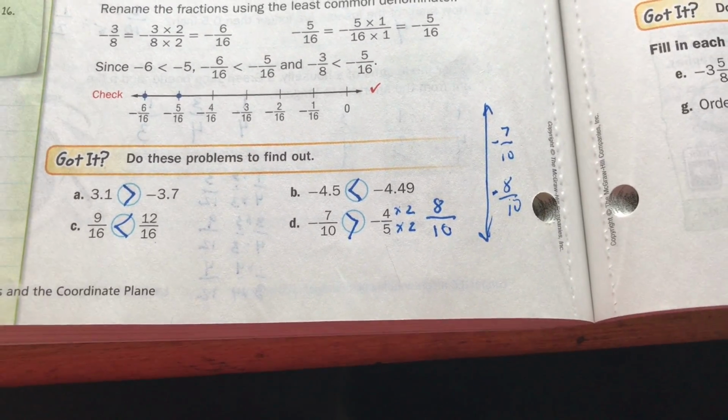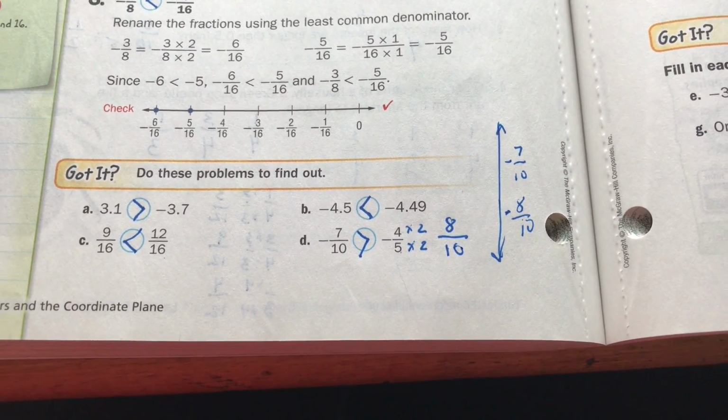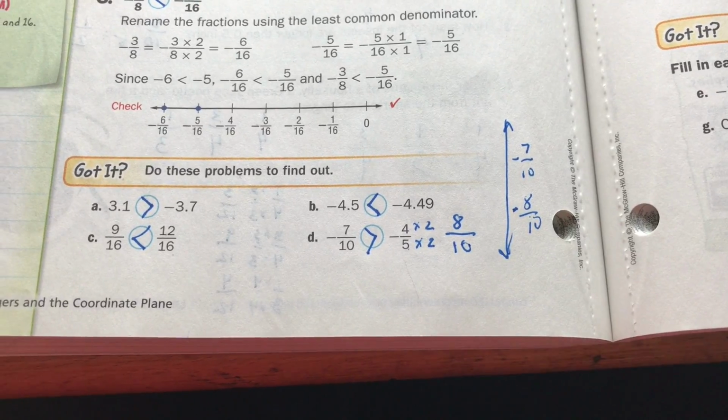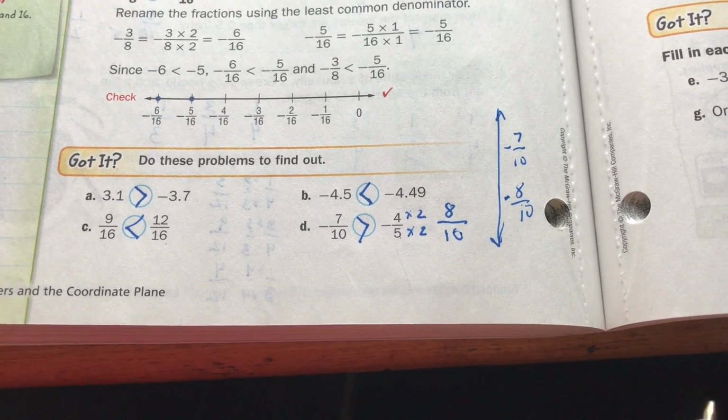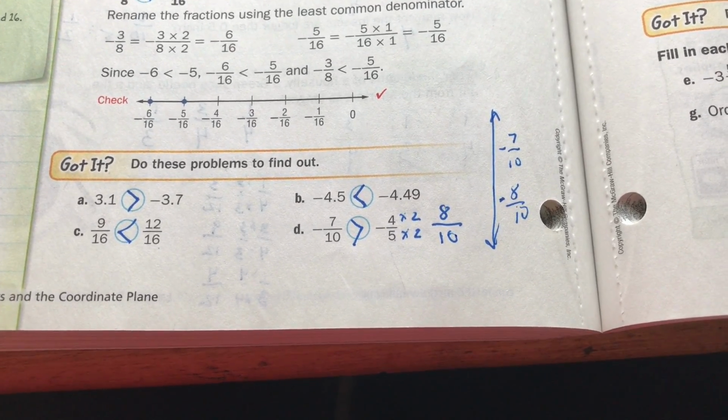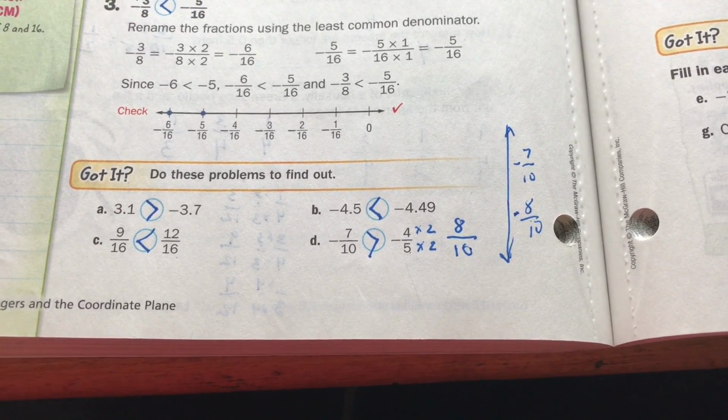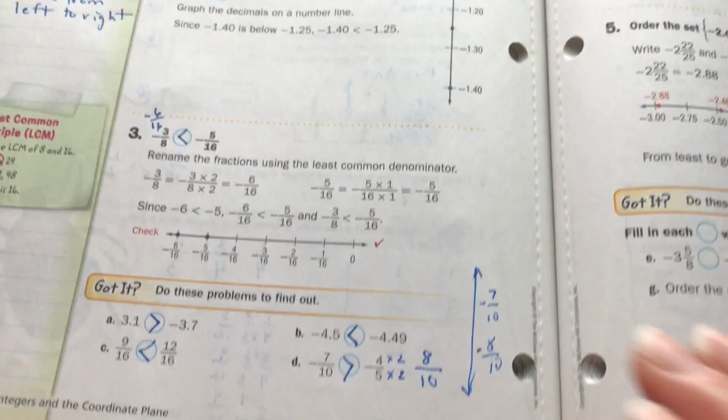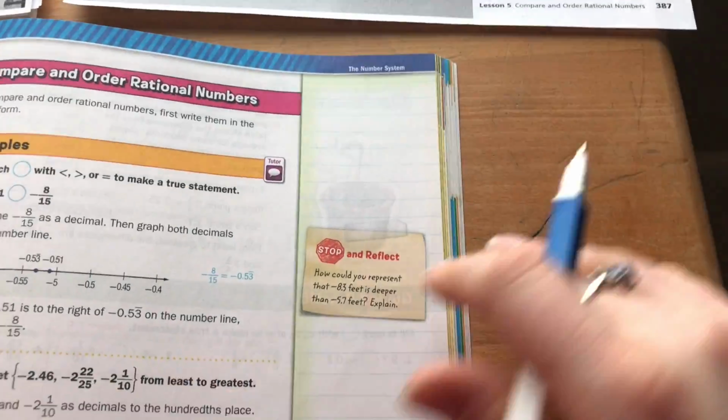So we have to really use our brain on this, depending on if it's negative or positive. We've got to think back to what we learned at the beginning of this chapter and really connect everything we learned. Okay, moving on to page 389.